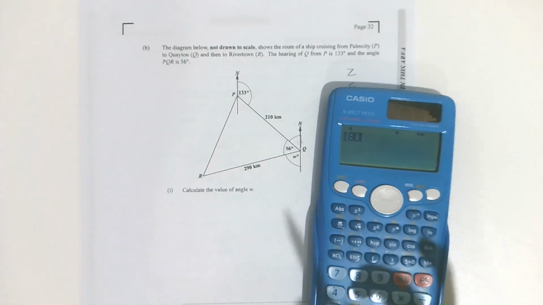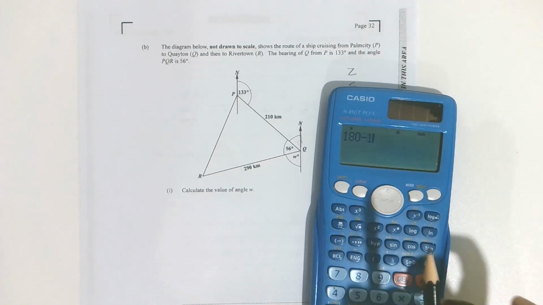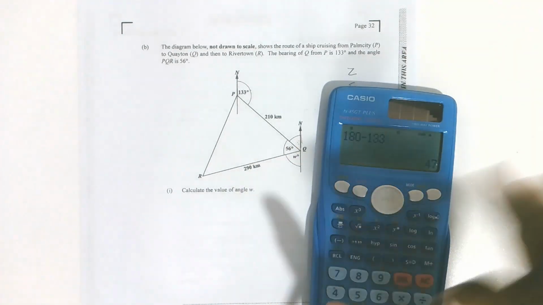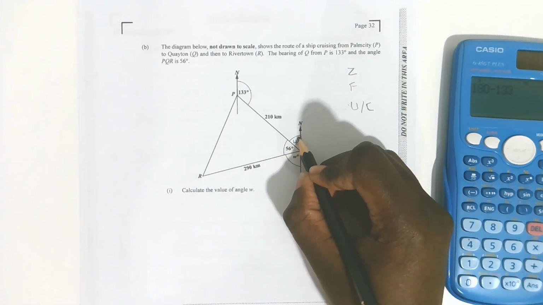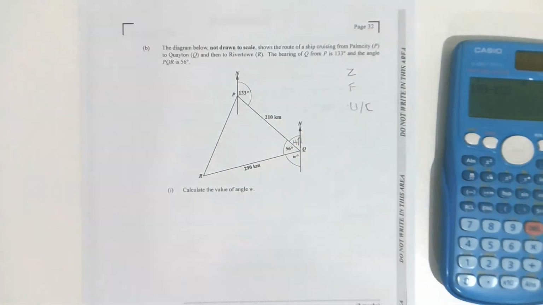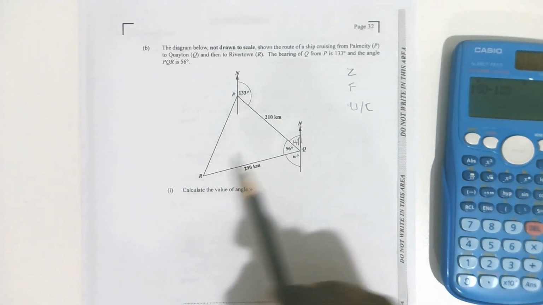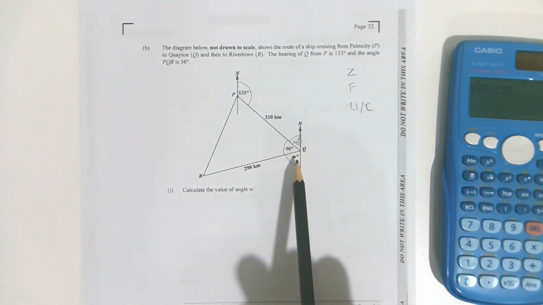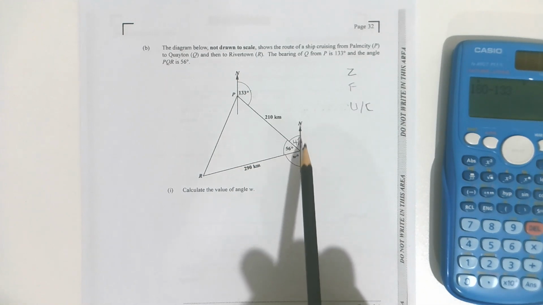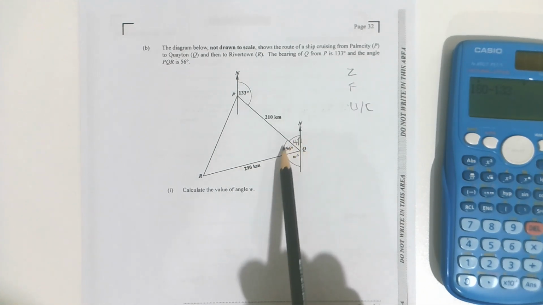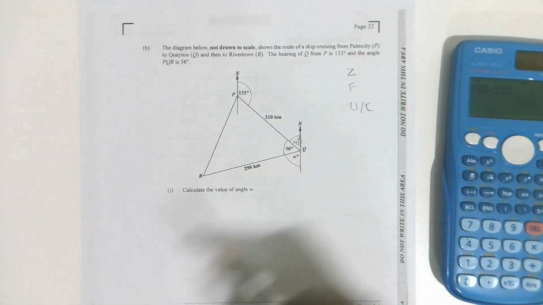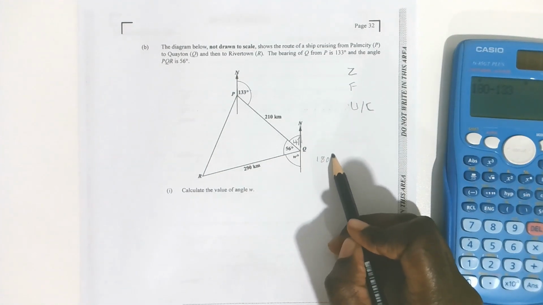So using our calculator, 180 minus 133, this angle here is going to be 47 degrees. Since this is a straight line, this is our north line, and we know the angles on a straight line equal 180 degrees.